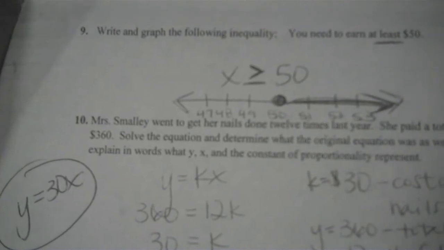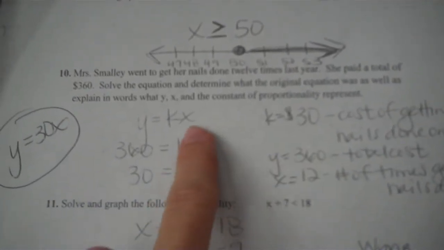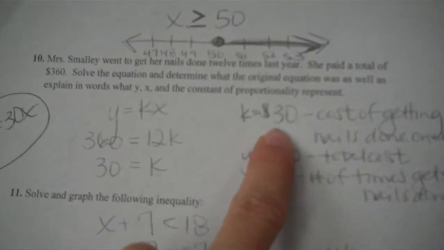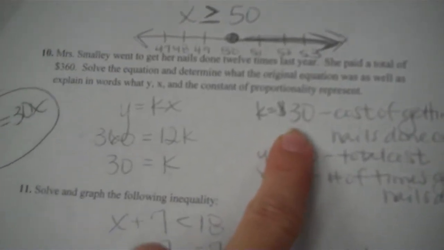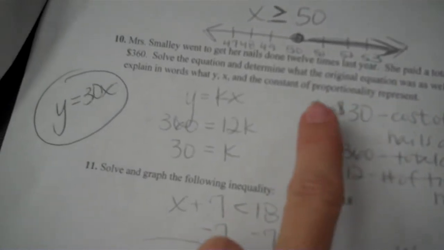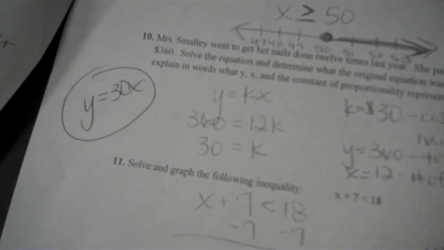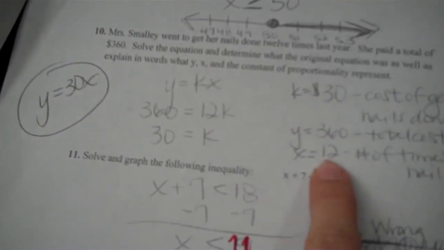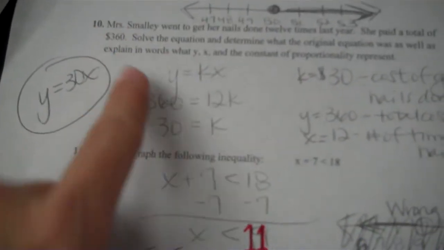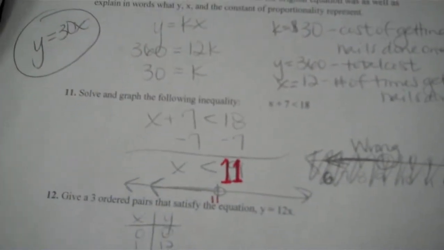Okay, number 9. Number 10 was the one we all got confused on about the nail salon. It is $30 every time you go to the nail salon. That doesn't change. So that is actually your constant. $30 doesn't change, therefore $30 is what is going to be the cost of getting the nails done. The number of times you get your nails done will be what changes. And then $360 is the total cost, and that was given to us in the problem. Number 11 is x is less than 11.